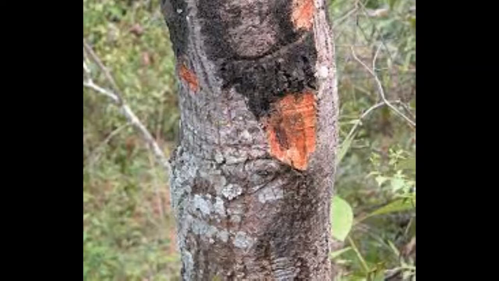Some of the symptoms for sudden oak death on oaks are cankers that develop in the inner bark and outer sapwood. These cankers rapidly expand to girdle infected trees, cutting off the tree's supply of water and nutrients. Black or reddish ooze is often observed from the stem cankers. Bleeding cankers will stain the surface of the bark.